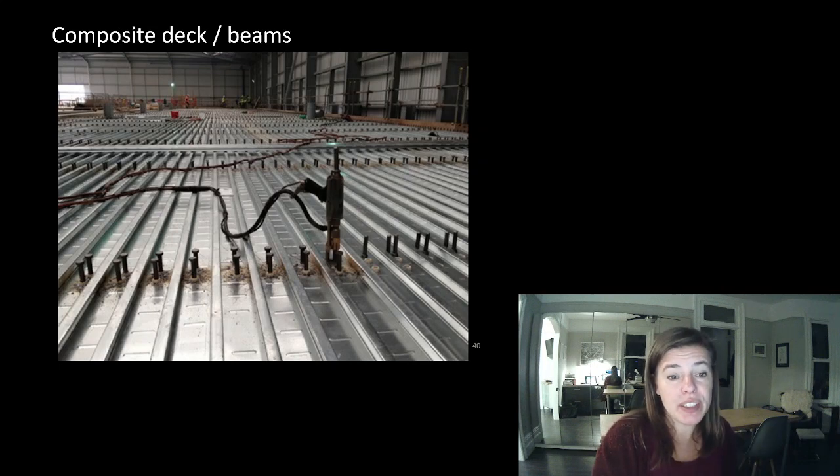This would be really good in an application where we didn't care about vibration. And remember, vibration is all about human perception, or how we feel. Now there are some extremes where we really can't have certain vibration frequencies, but that's usually not what it's about. Most of the time, it's about our perception of how the building feels.